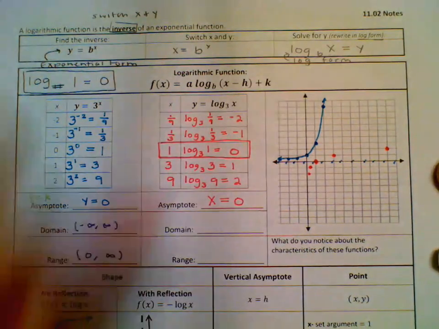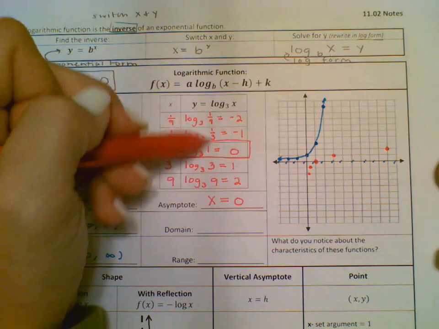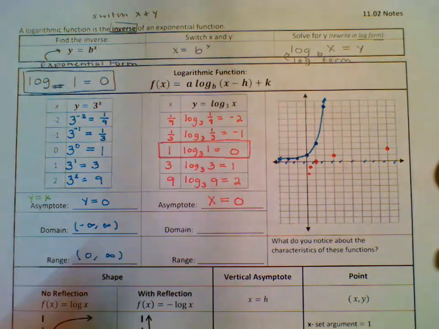I can't put in a negative argument, because when I raise things to a power, I'm never going to get a negative. It's like when we were solving logs and checking our answers: the argument always had to be greater than 0. So in this case, the asymptote is x equals 0.